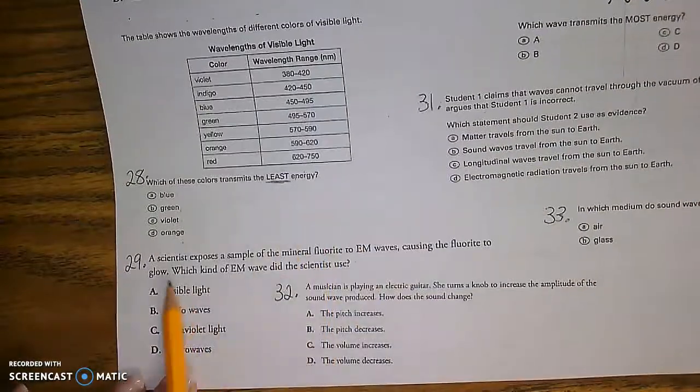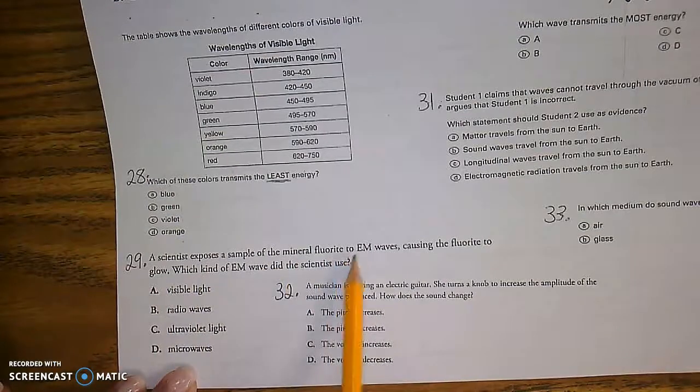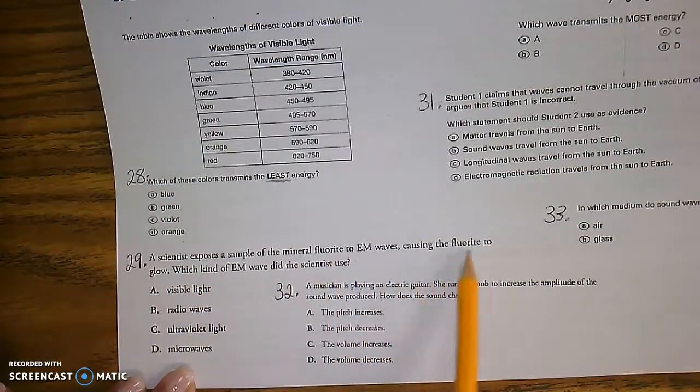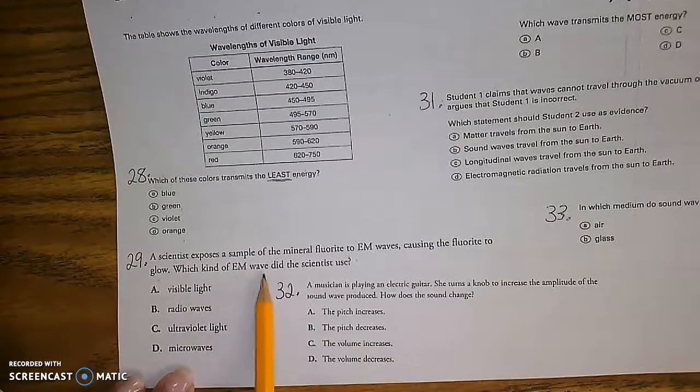Number 29. A scientist exposes a sample of the mineral fluorite to electromagnetic waves, causing the fluorite to glow. Which kind of electromagnetic wave did the scientist use? A, visible light. B, radio waves. C, ultraviolet light. Or D, microwaves.